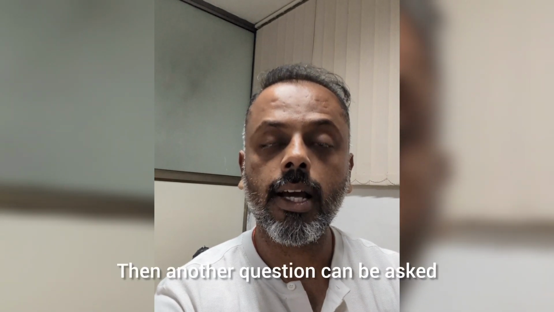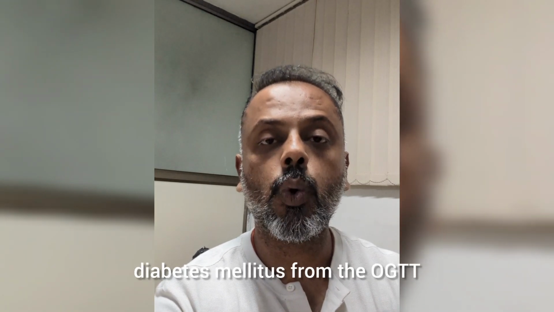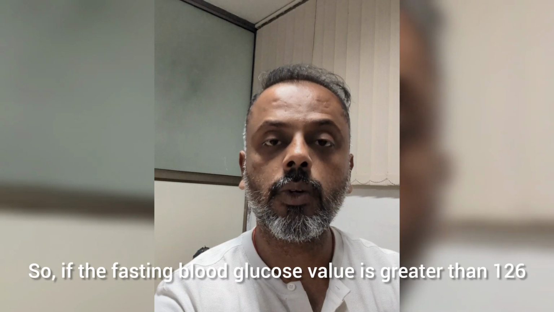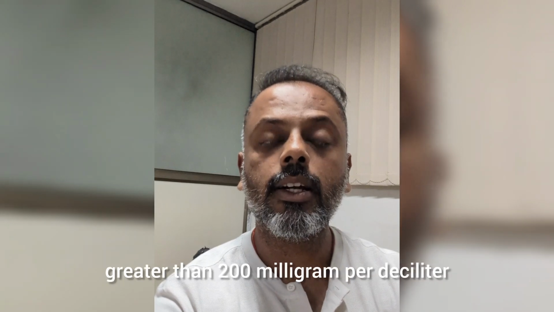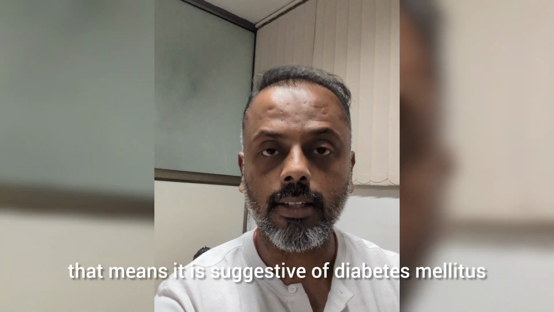Then another question can be asked, what are the criteria for diagnosing diabetes mellitus from the OGTT? It is a WHO criteria. So if the fasting blood glucose value is greater than 126 milligram per deciliter and the 2-hour post glucose load value is greater than 200 milligram per deciliter, that means it is suggestive of diabetes mellitus.